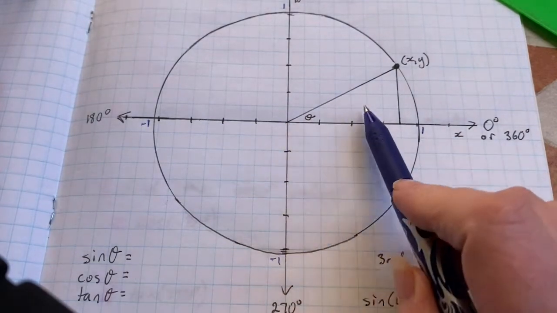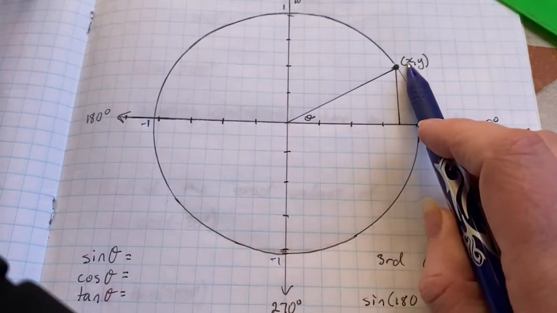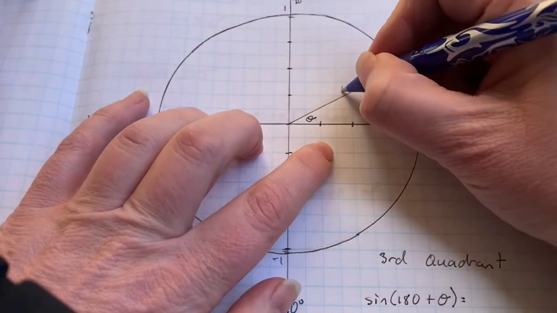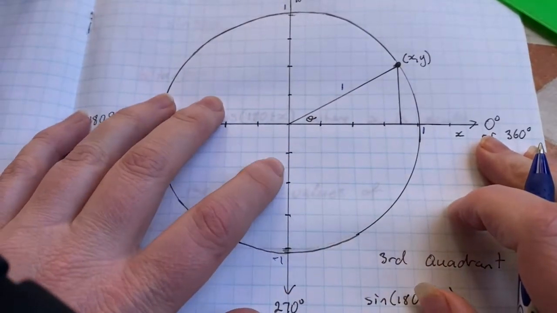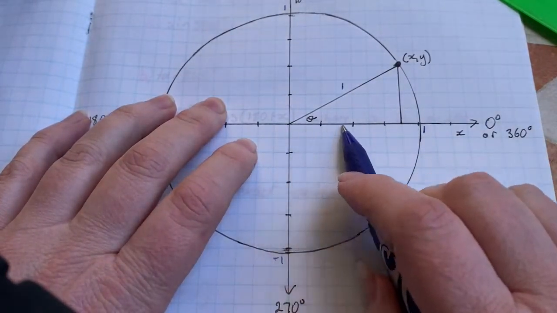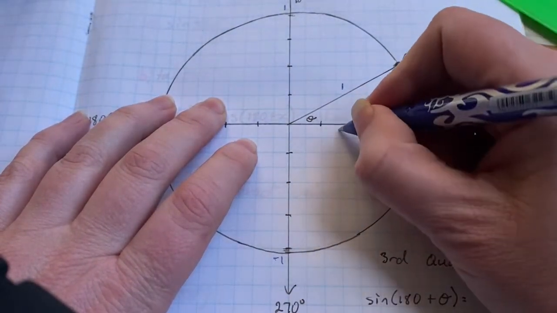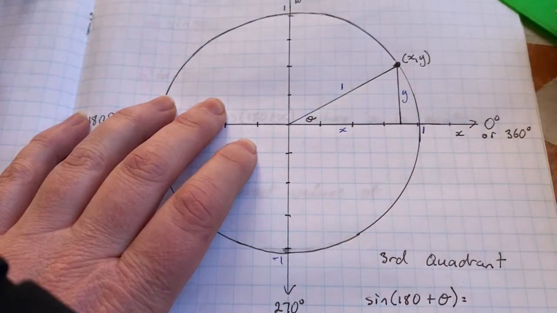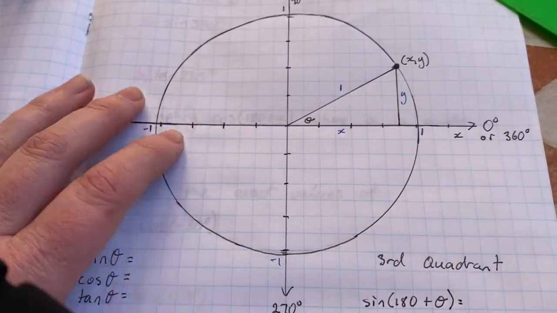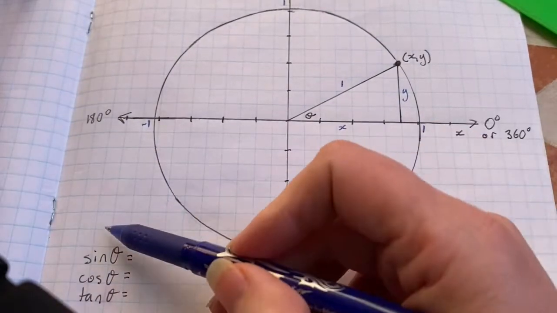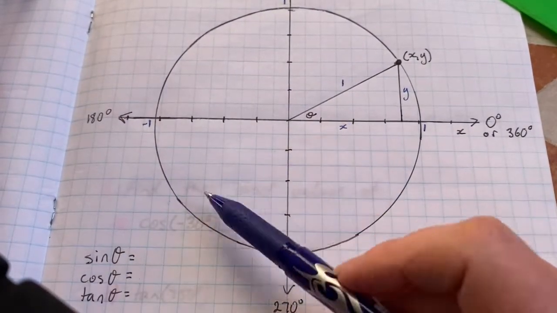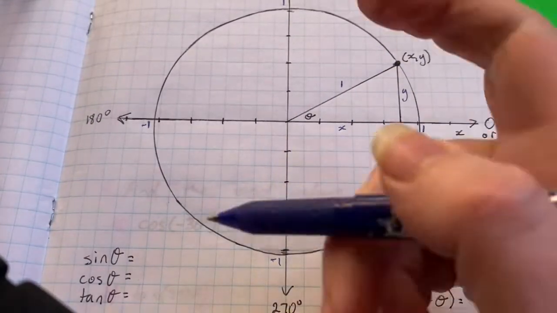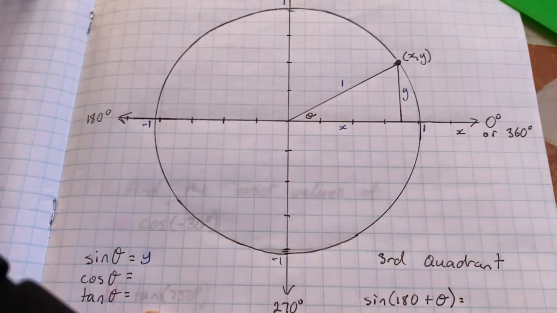So we know that if we look at this triangle, if this is the point on the circle x, y, then the length of that is 1. This distance is just the x coordinate, so that length is x, and this distance is just the y coordinate. Now this is a bit of revision, we've seen this before. So what we can see here is that sine of theta is opposite over hypotenuse, so that is equal to y.